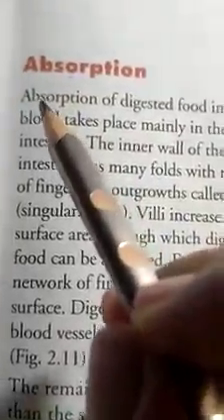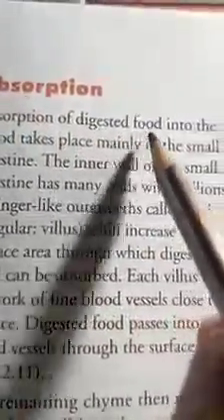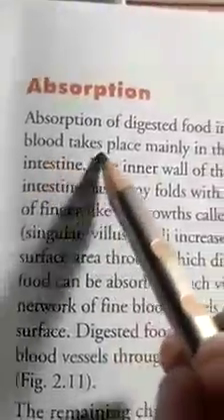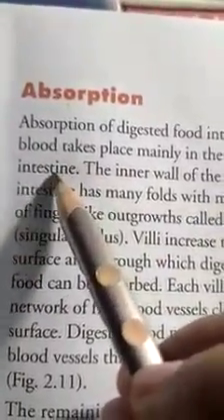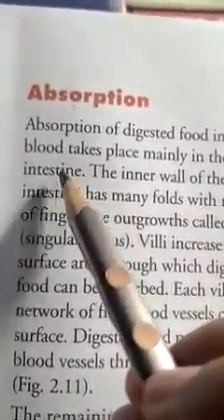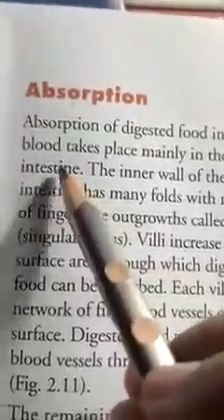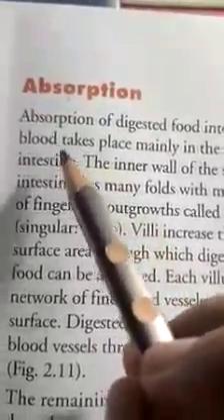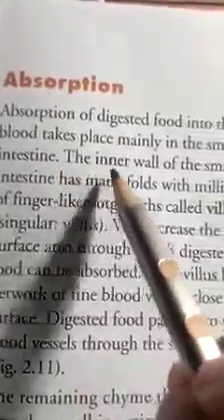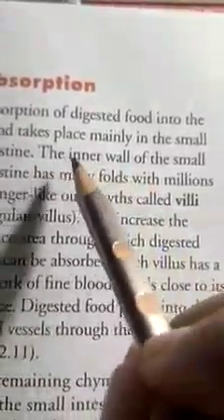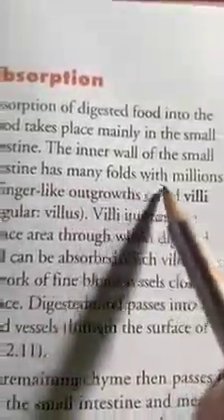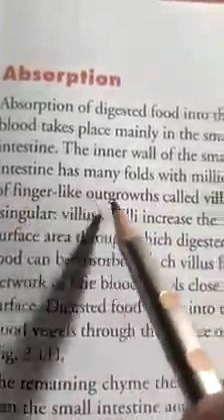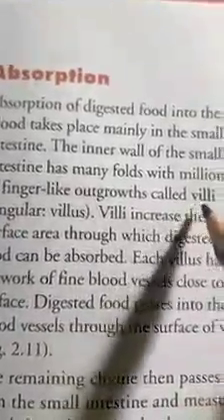So let's start. Absorption of food into the blood takes place mainly in the small intestine. Earlier we discussed the small intestine, dear student. The process of absorption occurs mainly in the small intestine. The inner wall of the small intestine has many folds with millions of finger-like projections called villi.